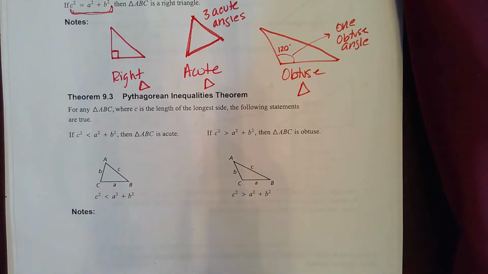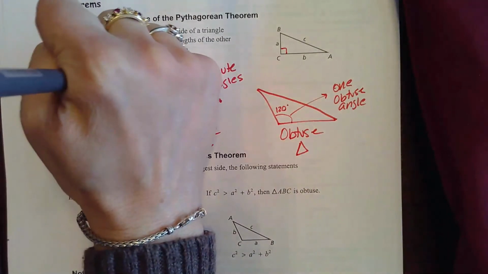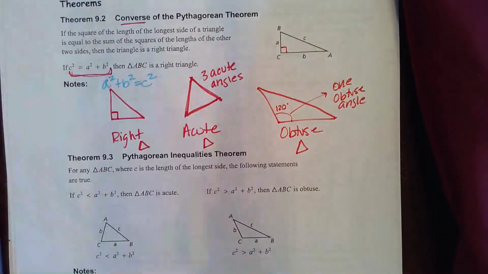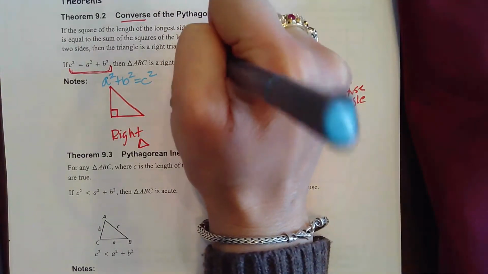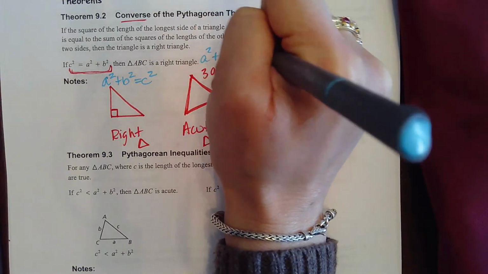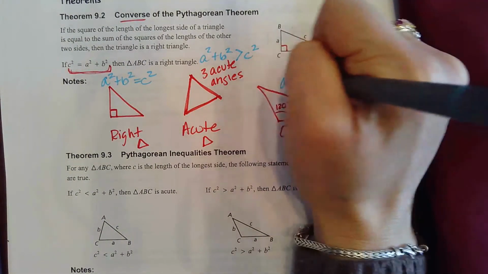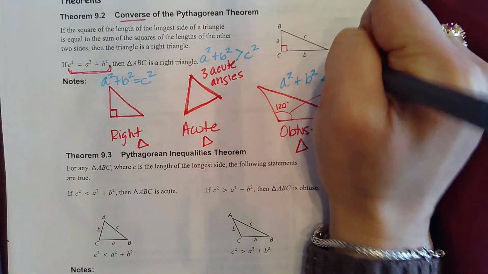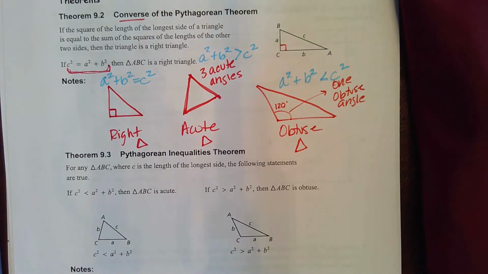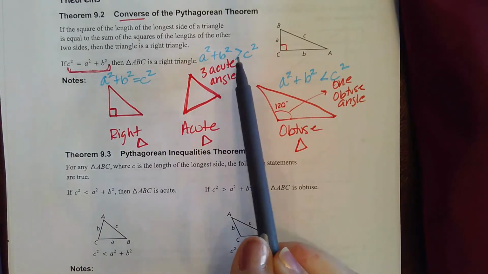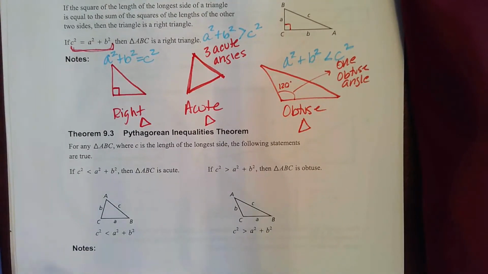What this states is, we already know if a squared plus b squared equals c squared, then it's a right triangle. So if this holds true, it has to be a right triangle. The other thing we want to know is that if a squared plus b squared is greater than c squared, it's an acute triangle. And if a squared plus b squared is less than c squared, it's an obtuse triangle. We call this the Pythagorean identities, and it basically says that depending on the situation you have, you can identify the type of triangle based off of that.